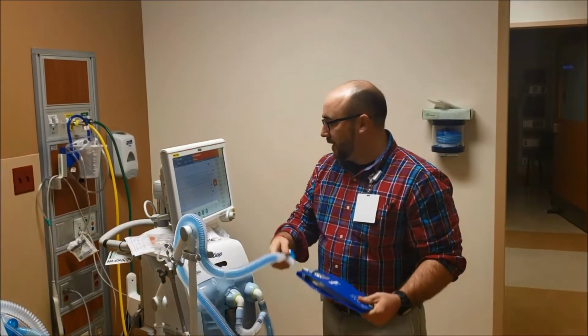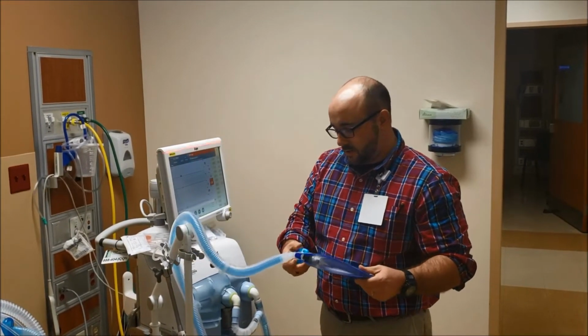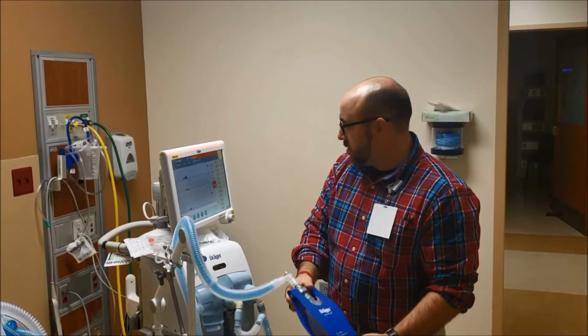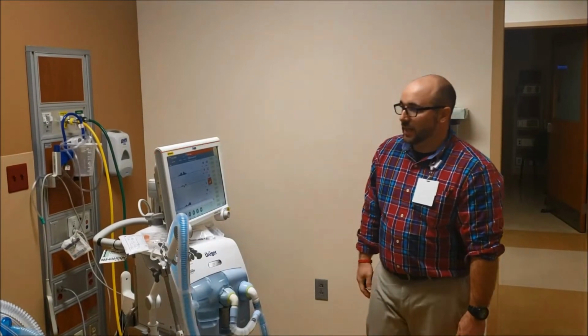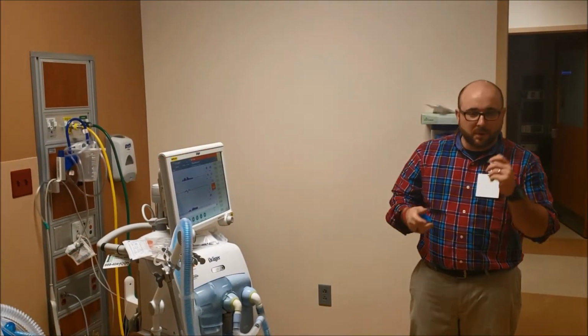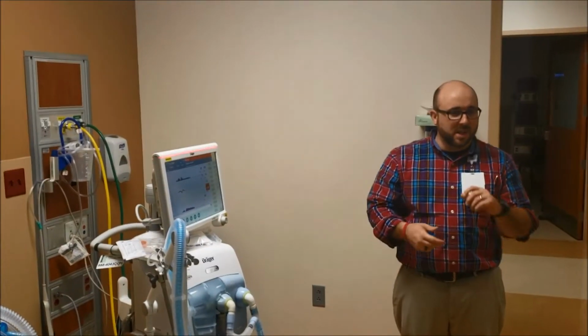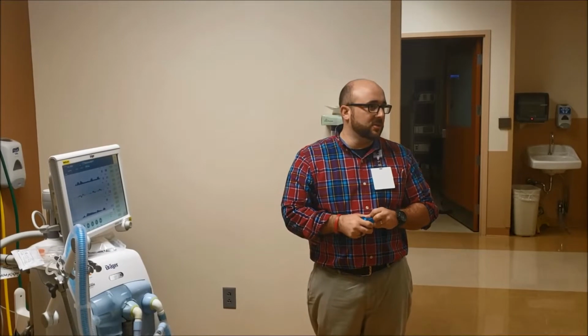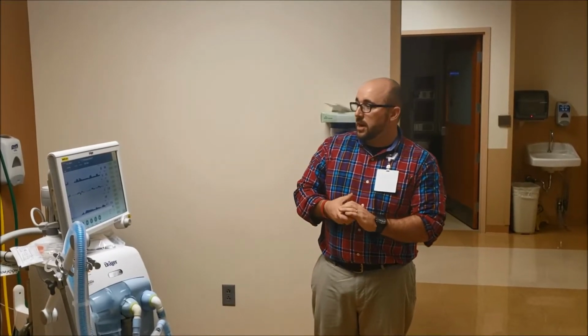Anyway, if they go back on, it actually starts ventilating again. So you can have them temporarily pop off or put an inline suction in, or they just pop off the endotracheal tube, hook it right back up, and it senses the patient and goes right back to the same settings you had before.